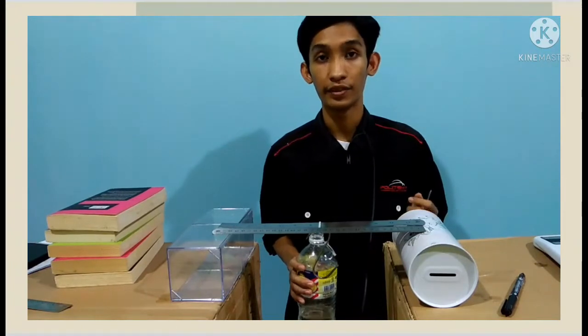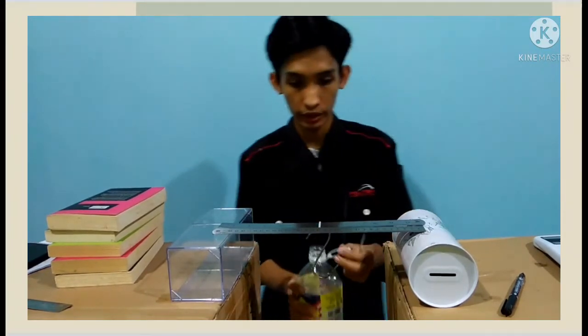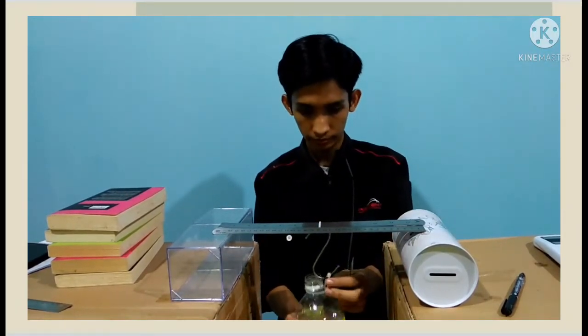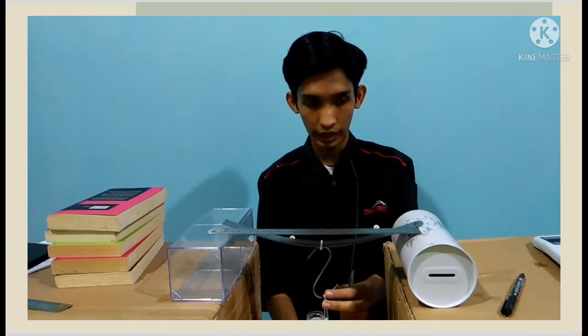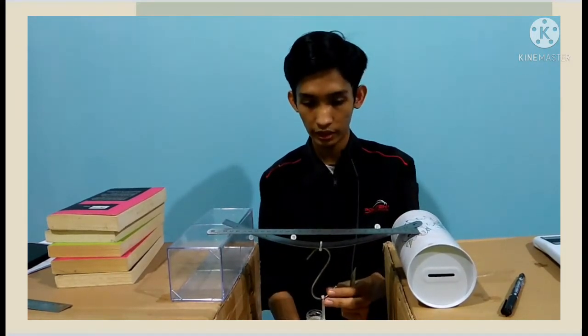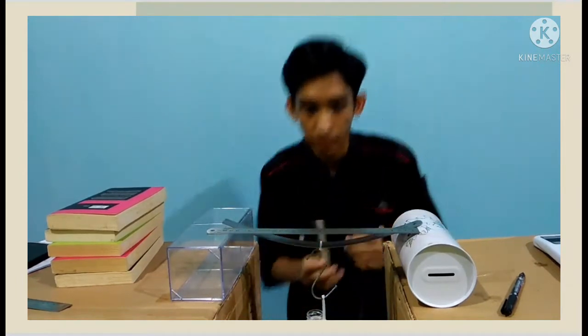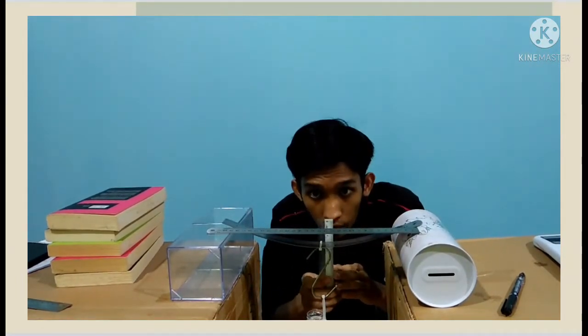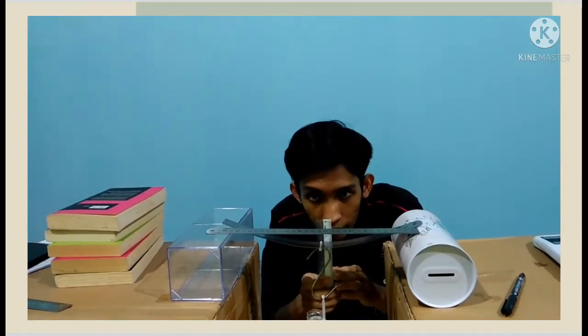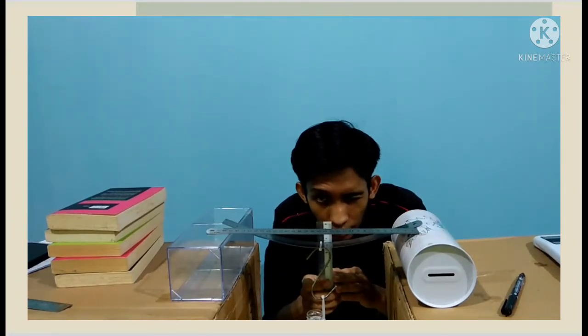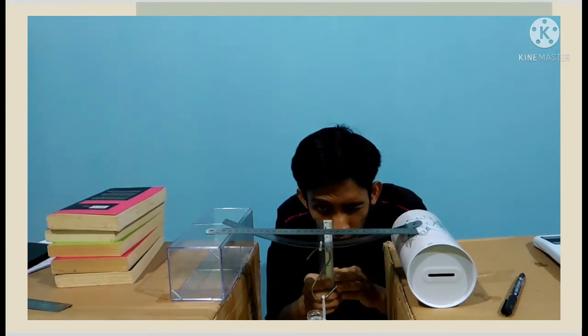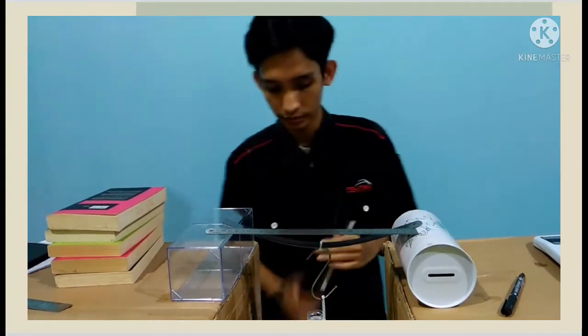the 715 gram load onto the beam and measure the deflection using a ruler. The deflection for the fifth load is 32 mm.